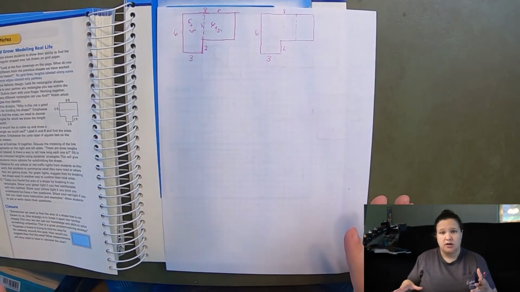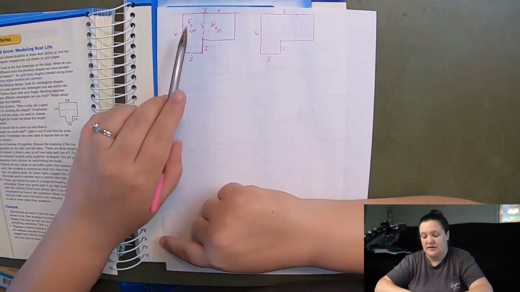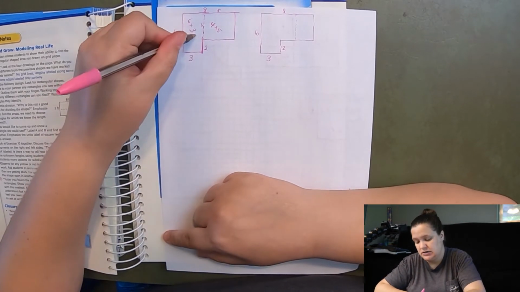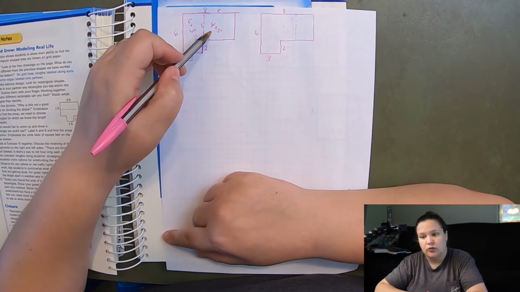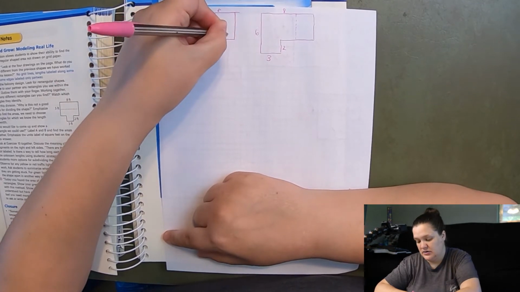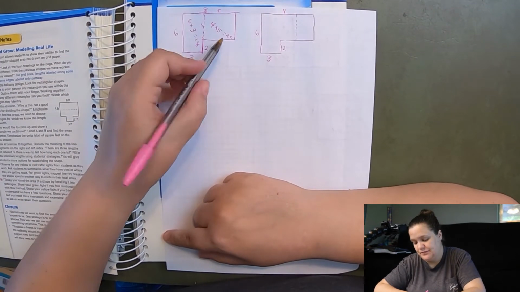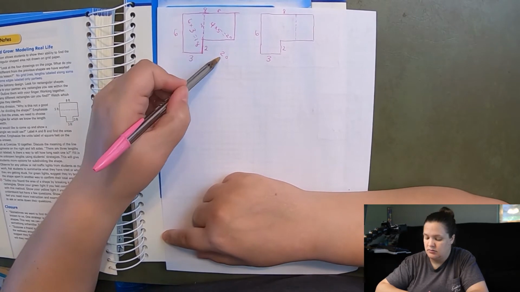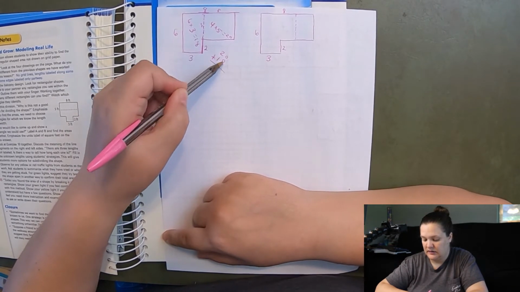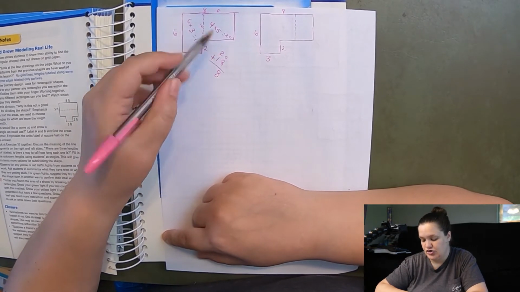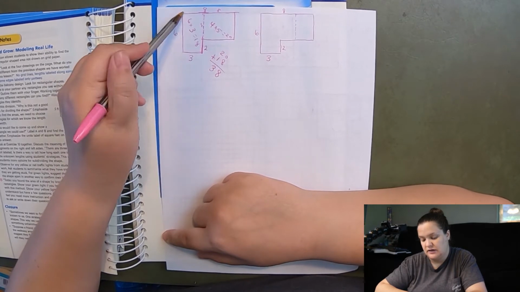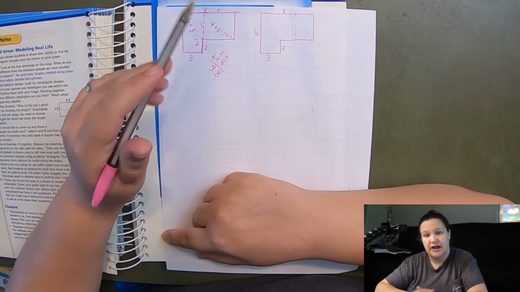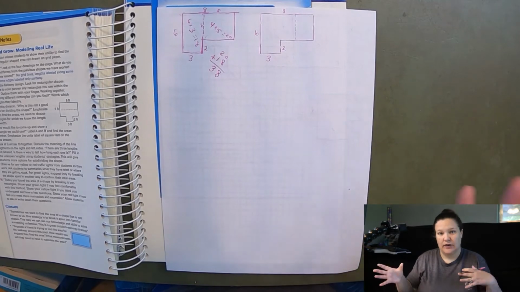Then we multiply. Okay, so 6 times 3 is 18. 4 times 5 is 20. And then we add 20 plus 18. 0 plus 8 is 8. 2 plus 1 is 3. So this shape has an area of 38 square units.